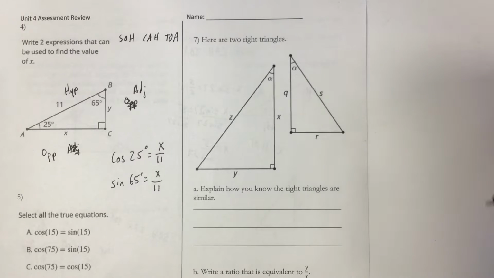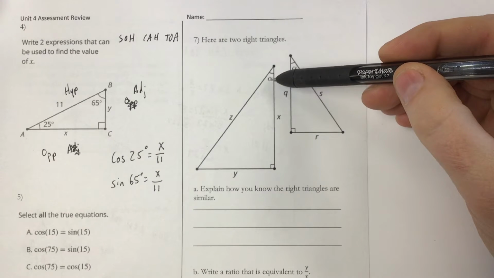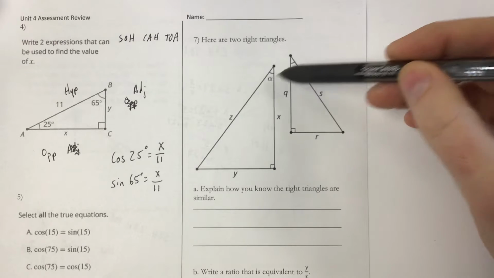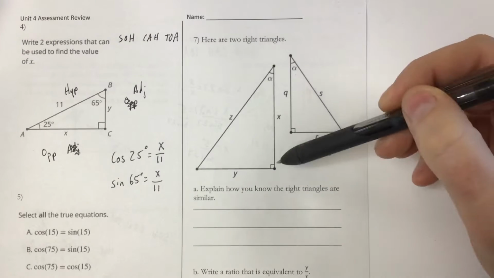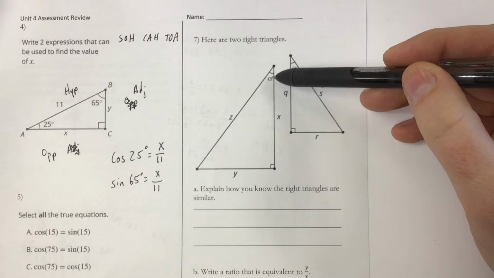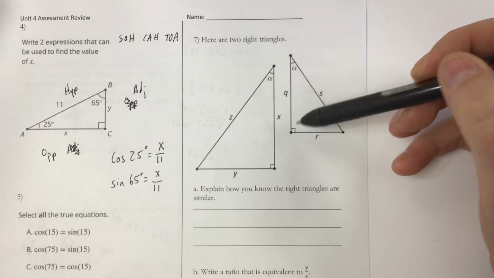Remember, we talked about the different ways of finding similar triangles. One of them is by knowing that 2 of the angles on each of the triangles are congruent. If you notice right here, this angle and this angle have the same variable, which means that they are equal to each other. And these angles are both right angles, which means that this angle is congruent to this angle, and this right angle is congruent to this right angle.